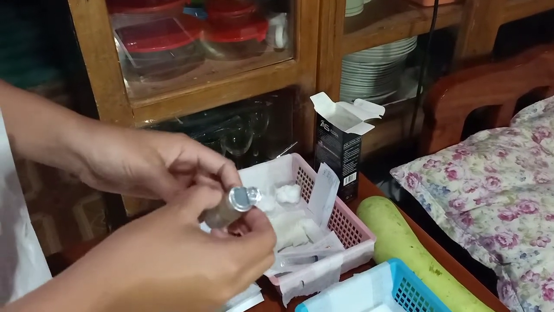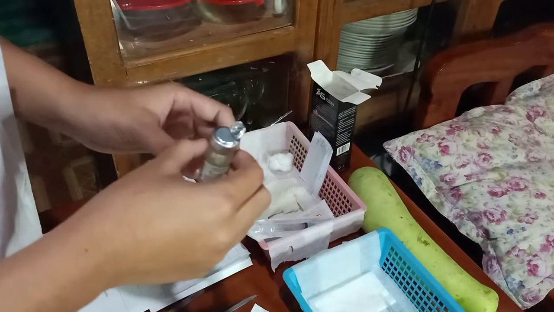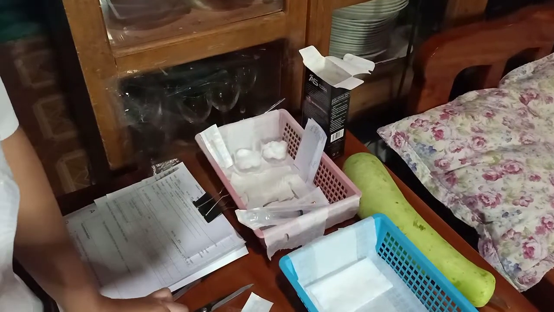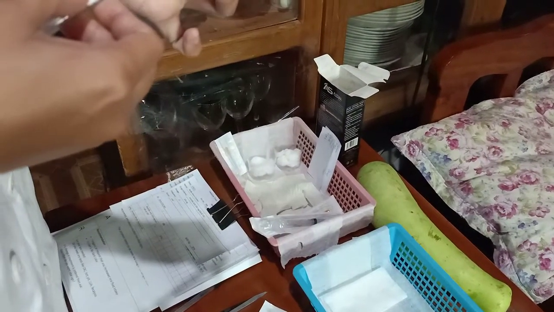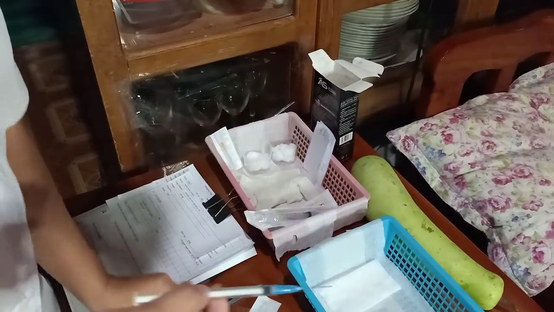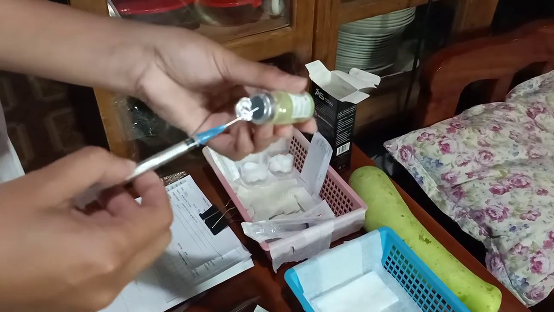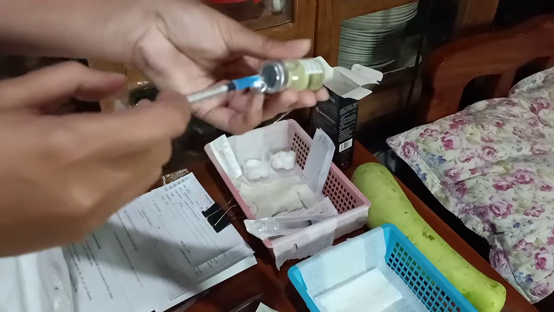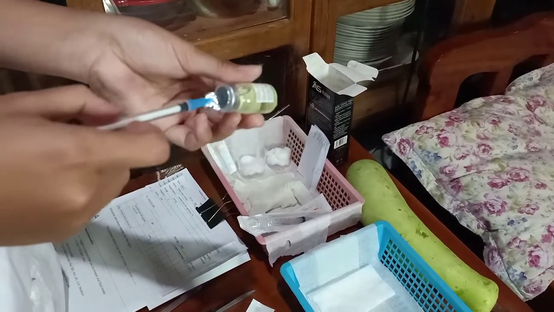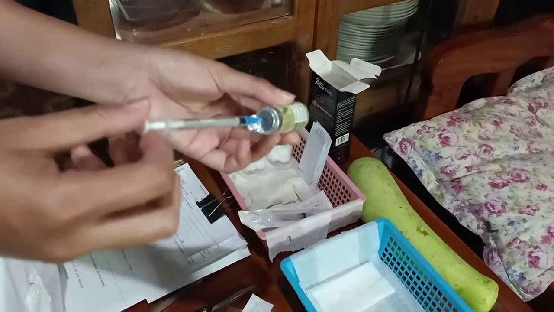Take the syringe, draw some air into the syringe, and inject the air into the vial. Invert the vial and draw the exact amount of medication needed.